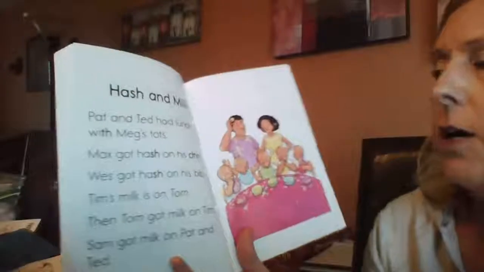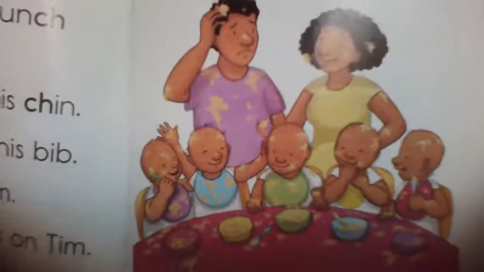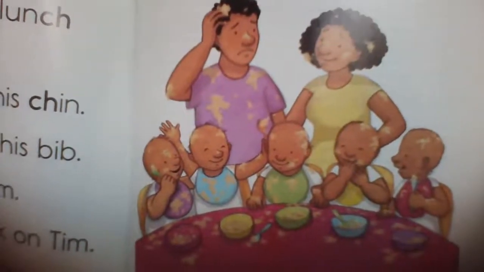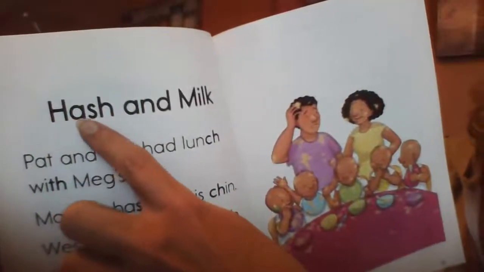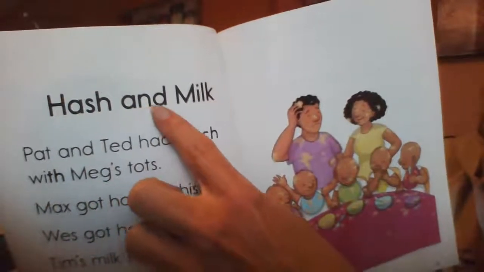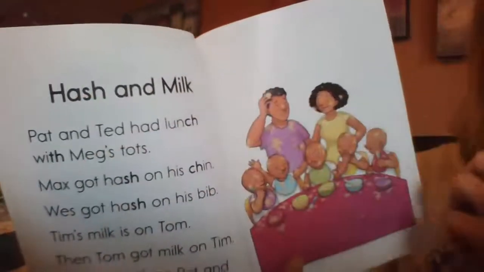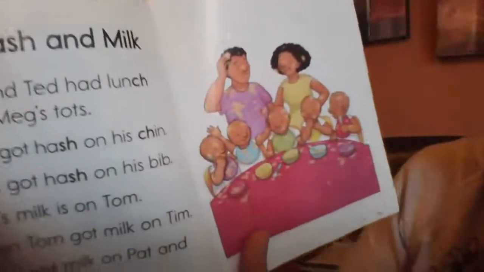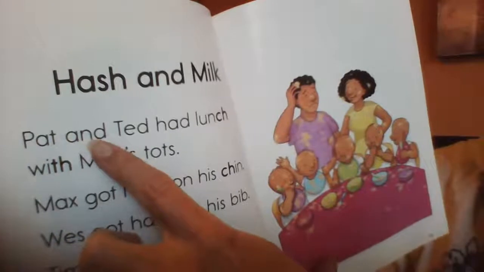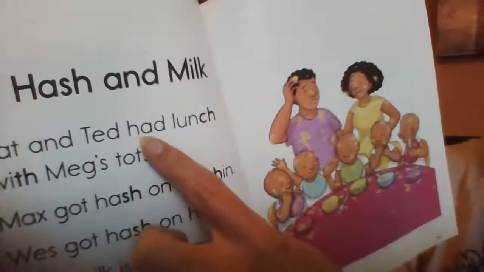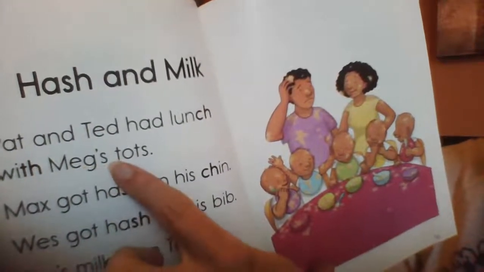Okay, guys, here's our last page. What do you think it would be like to have 5 babies? It looks a little messy. Let's see what it says. Hash and milk. What do you think hash is? Maybe it's some kind of a baby food. Let's see. Pat and Ted had lunch with Meg's tots.